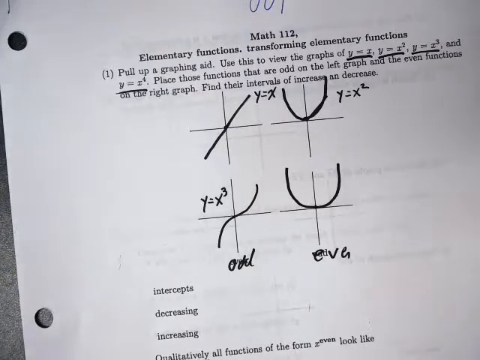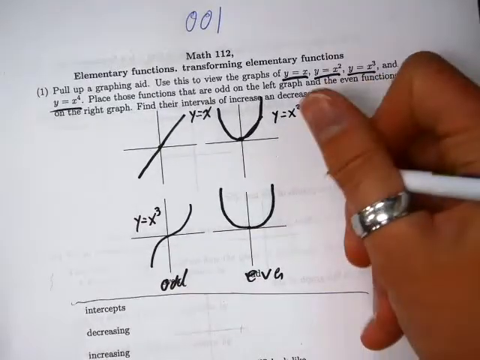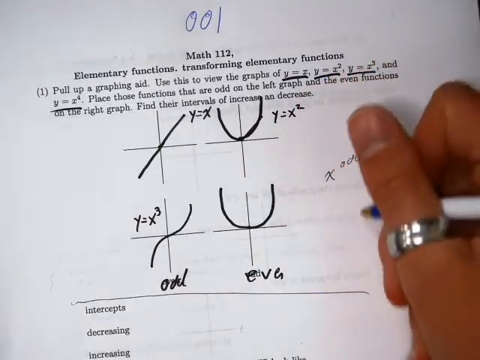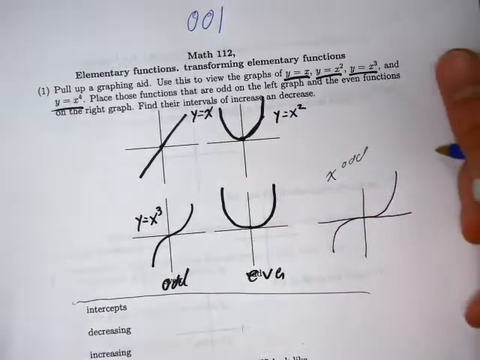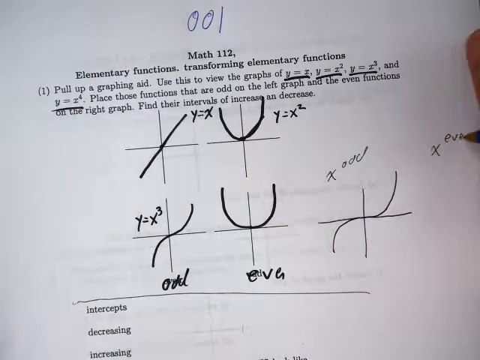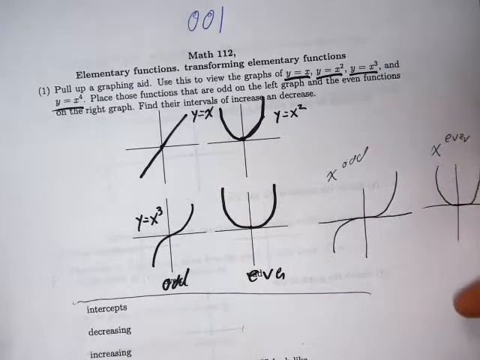And that's this qualitative description that I'm looking for. So we want, in fact, anything that looks like x to the odd will always look qualitatively something like this. Anything that looks like x to the even will always qualitatively look something like this.